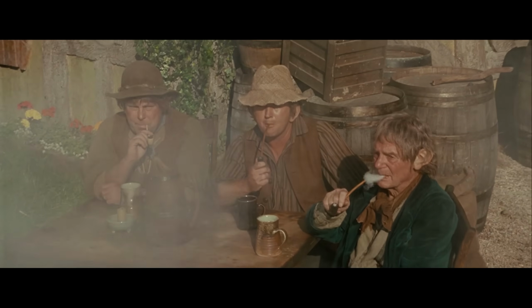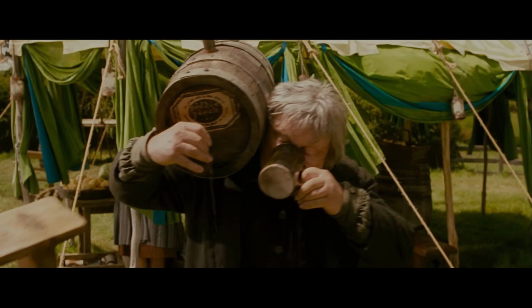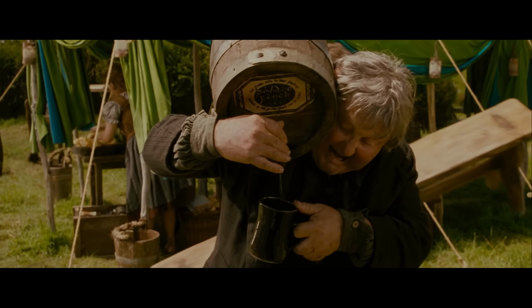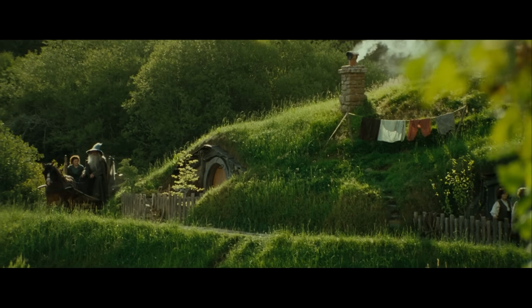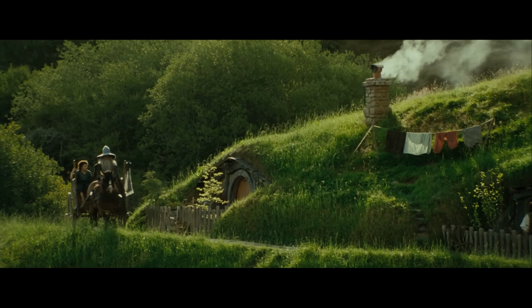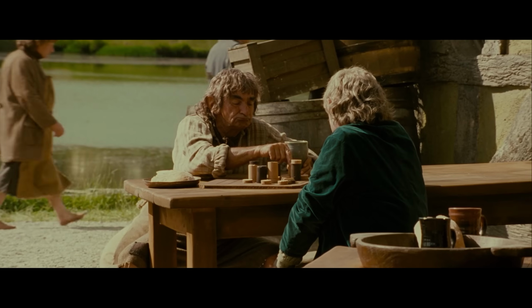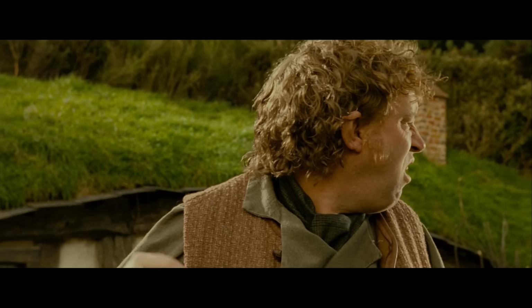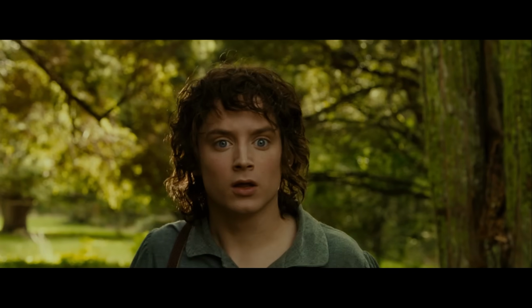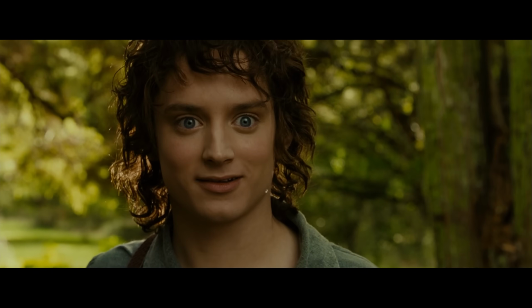Hobbits lead calm and carefree lives, unconcerned about the dangers beyond their borders. However, with Gandalf's help, Frodo comes to realize that this idyllic existence is at risk if he ignores the looming threat. Having that in mind, he makes a vital decision.